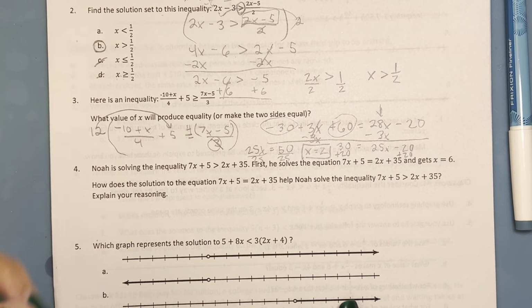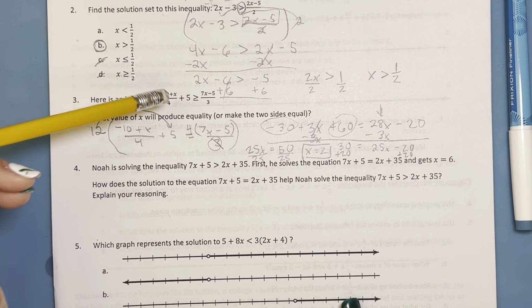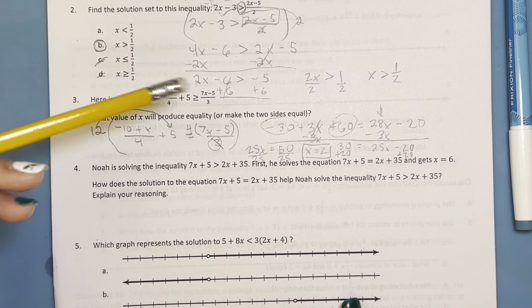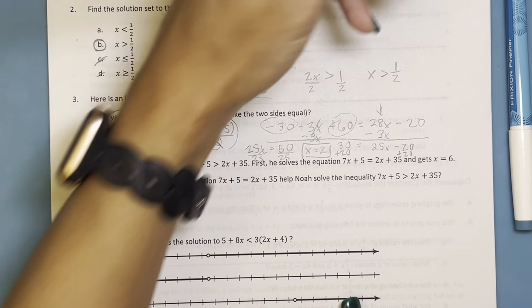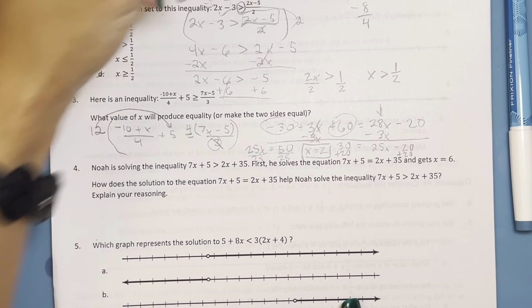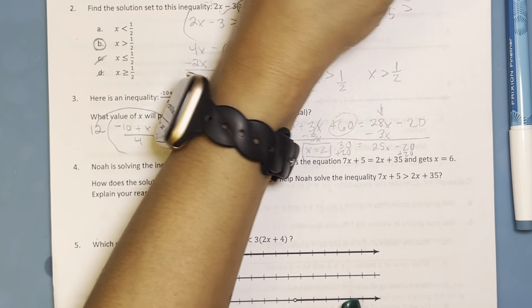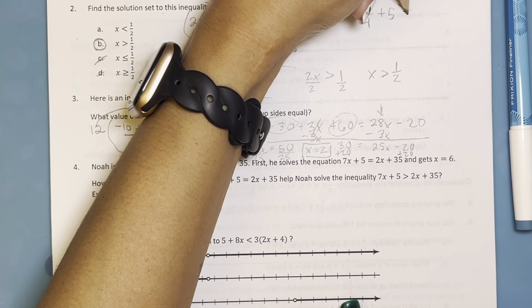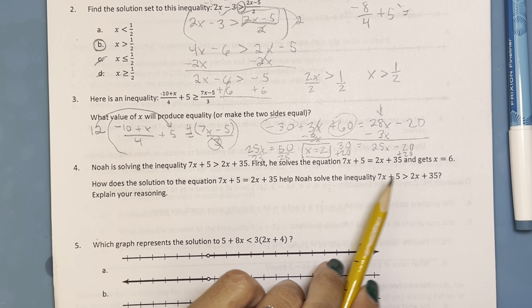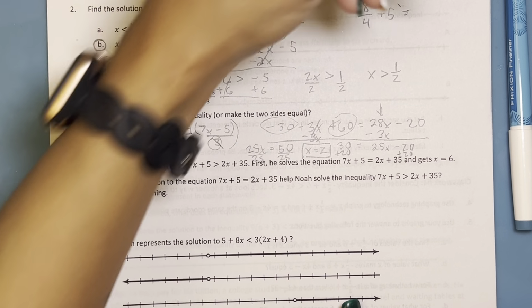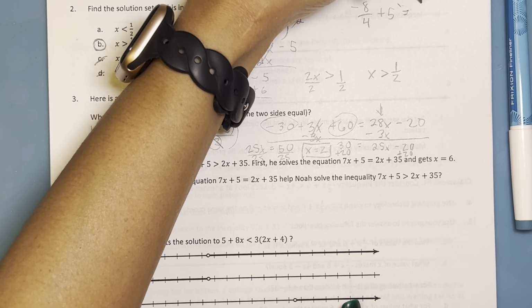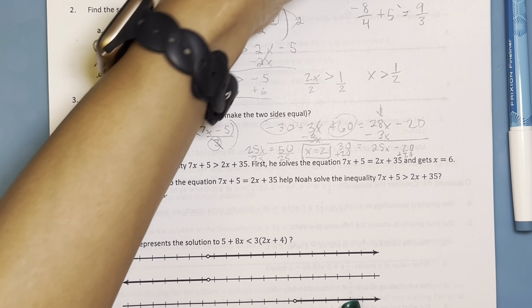All right, so that means if I were to plug that in here, these two sides should now be equal. So 2 plus negative 10 is negative 8 over 4 plus 5, we're saying when it's equal. So equal to, plugging in 2, 7 times 2 is 14 minus 5 is 9 over 3.